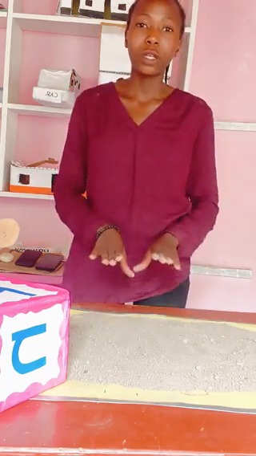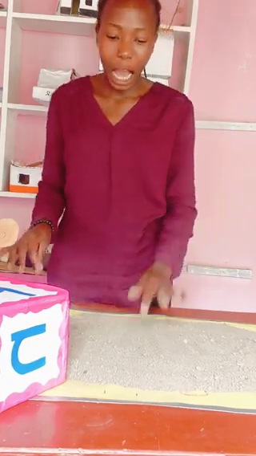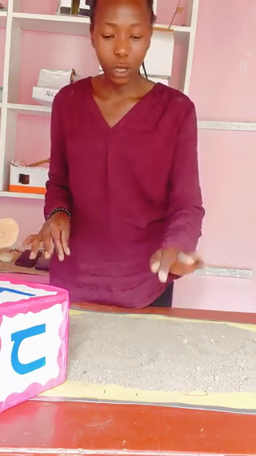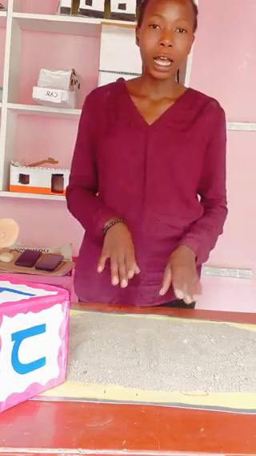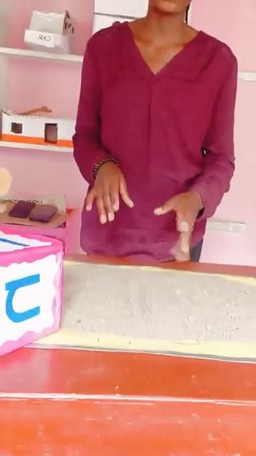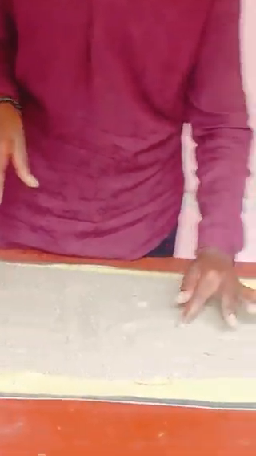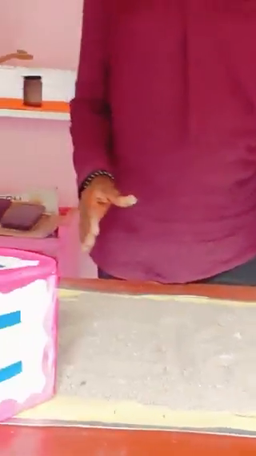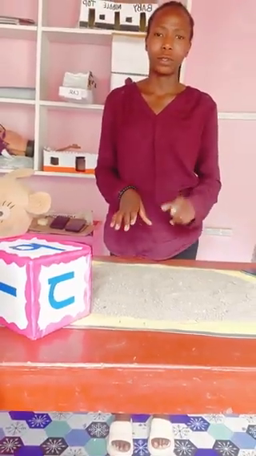So let's say we are going to form a sound. We are going to write a ball in this sand. Then we put on a standing line. We form the sound. Again, we are going to write a curve up and a curve down. We form the sound. So here, this is how my sand play tray is going to help my learners.